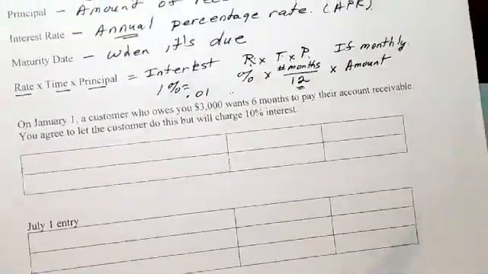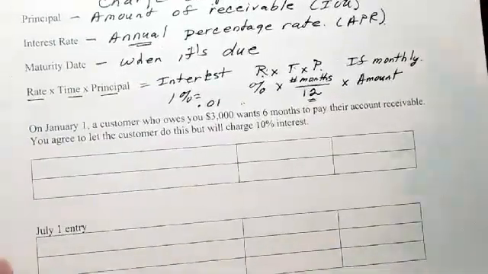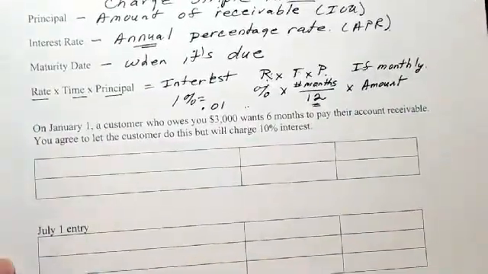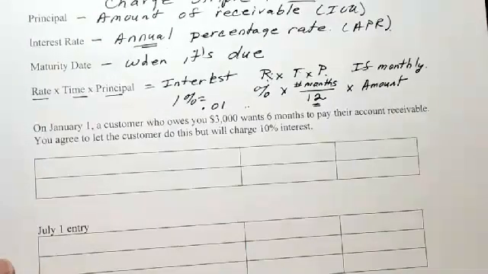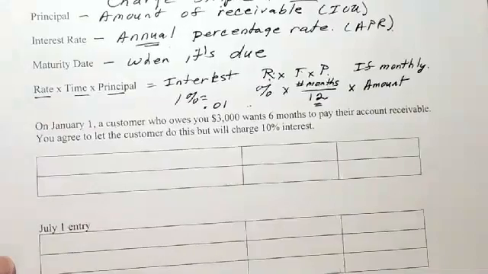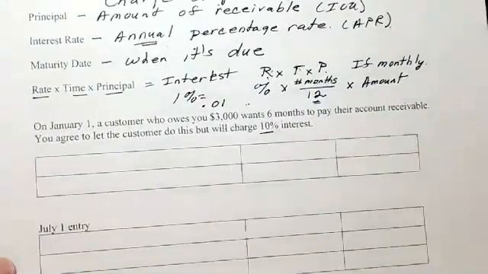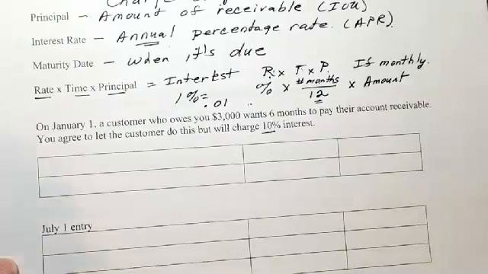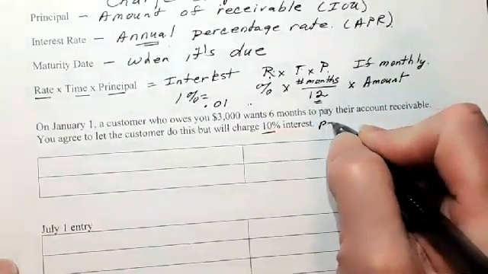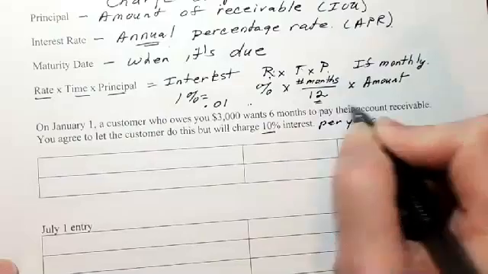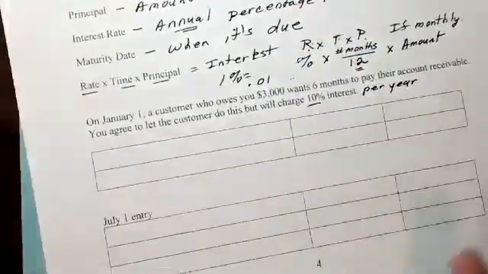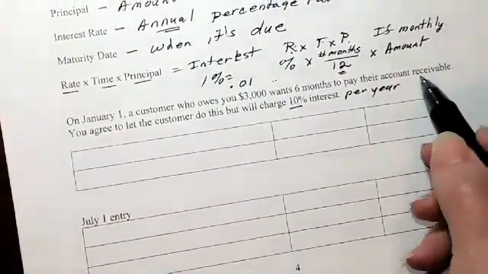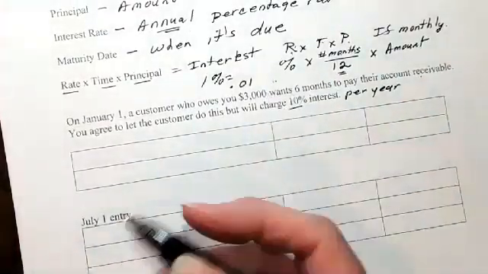On January 1, one of your customers owes you $3,000. Often these will start as an account receivable, and they say, hey, we can't pay you. Let's make that a note receivable instead. And we're going to charge them 10% interest. And even though that's 6 months, we know that's 10% per year, even though that's only a 6-month loan. They're moving it from an account receivable to a notes receivable.